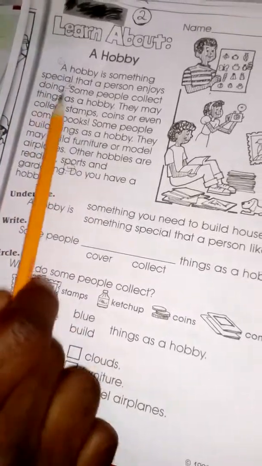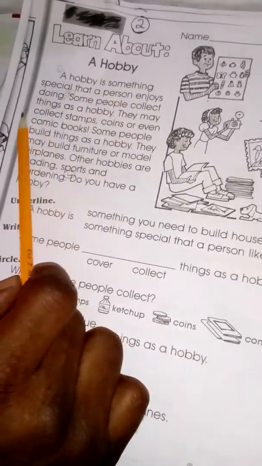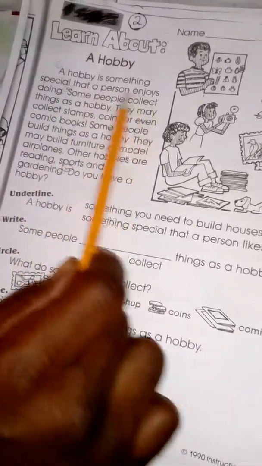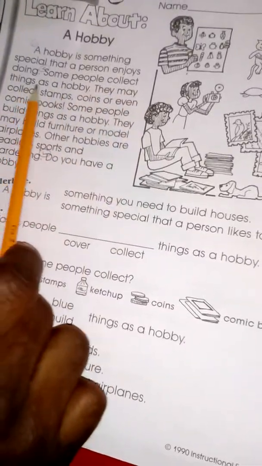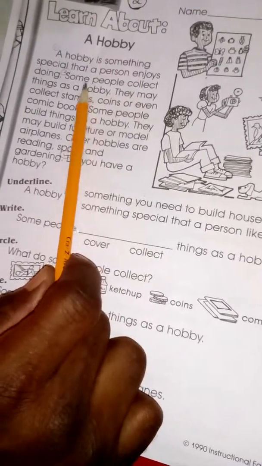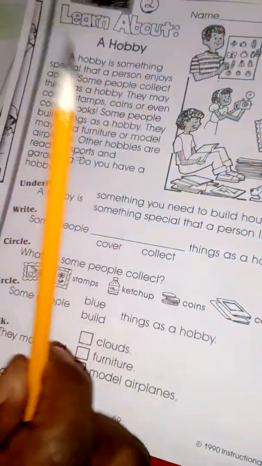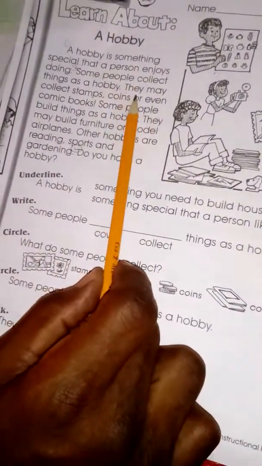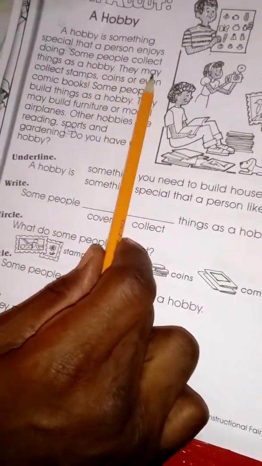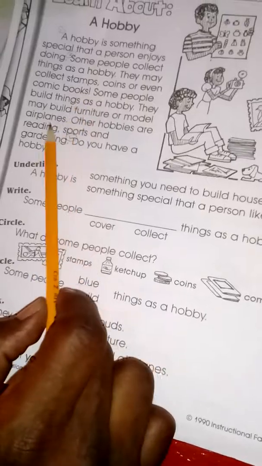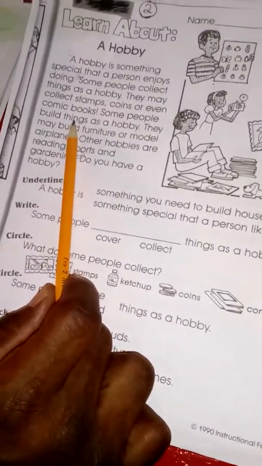But once I go up here at the top, a hobby is something special that a person enjoys doing. It did talk about some special things that people like doing. Some people collect things as a hobby. But I don't think the whole passage is about people collecting things. But let's make sure. And feel free to read your passage again. They may collect stamps, coins, or even comic books. Some people build things. All right, so right there, that's not talking about collecting things.